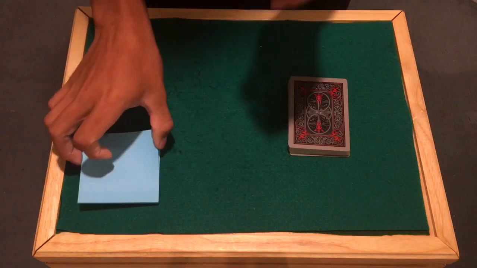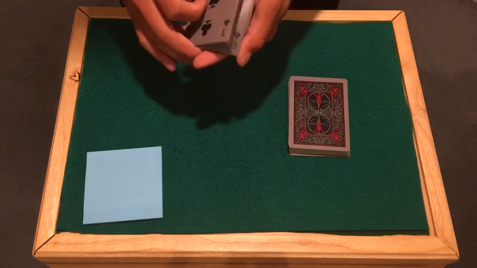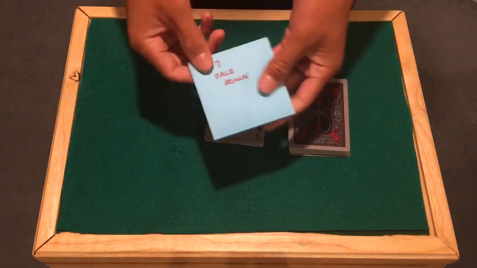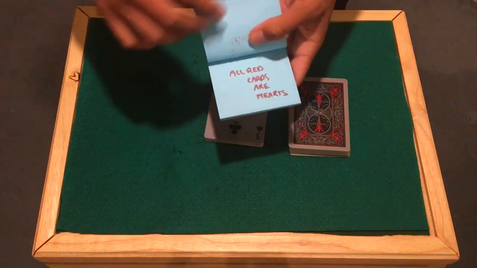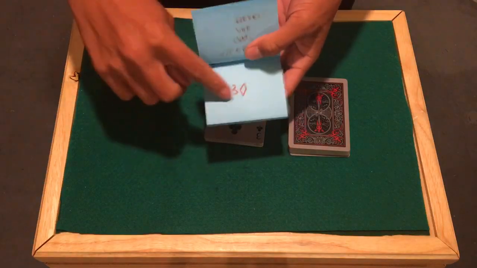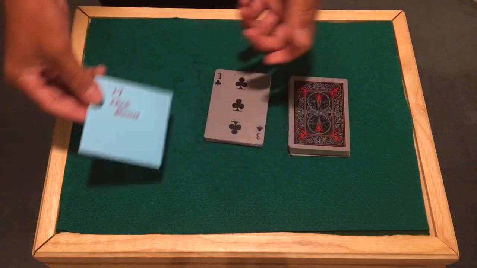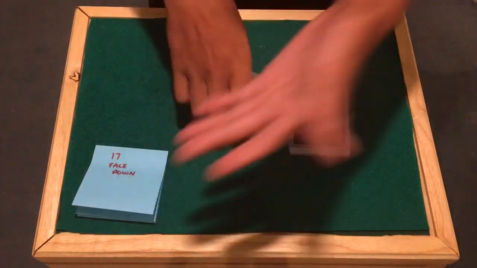Now that that's out of the way, let's talk about exactly how this is going to work. Like I said, you will use the same setup: 17 face down cards, 12 black cards, 6 spade cards, and then all the red cards are hearts, and then the 3 of diamonds, which he used Instagram for. So that's how you're going to write it down, obviously.